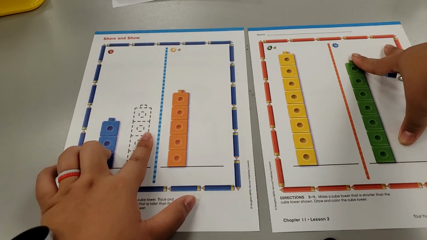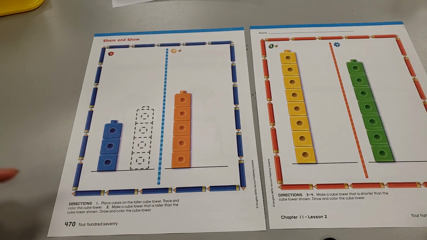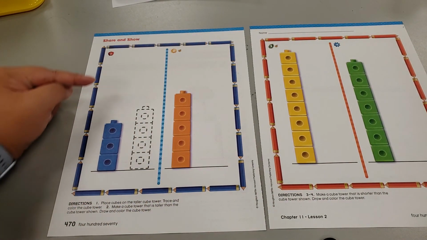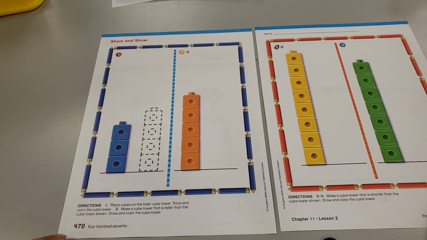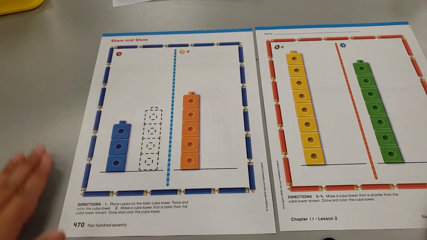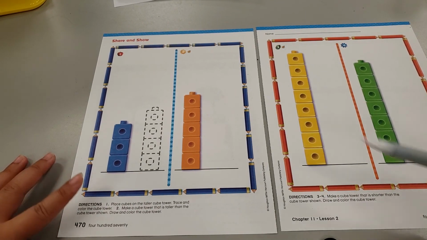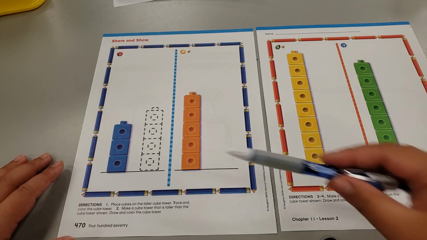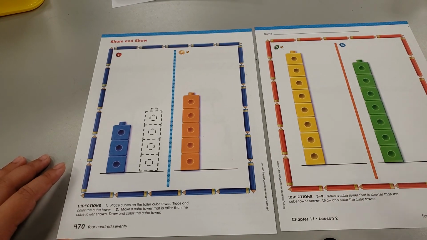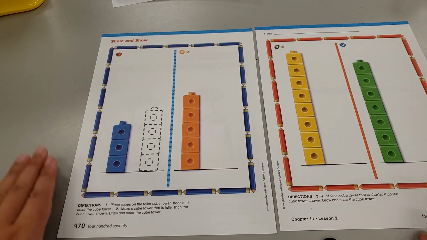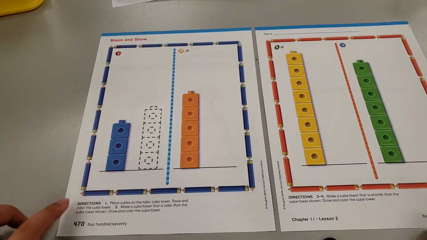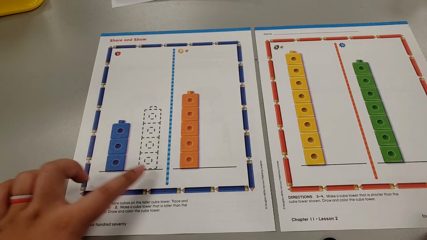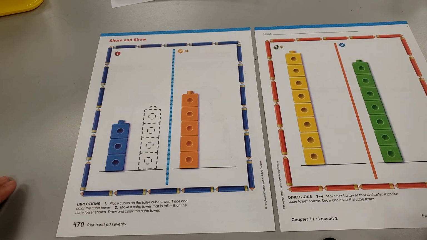We have cube towers because towers we measure up and down. On this page, they will ask you again to place the cubes on it, but you are able to draw your own cube towers beside each tower that they give you here. On these two, you can trace the cube tower that they've given you as an example and notice which cube tower is taller and which cube tower is shorter.